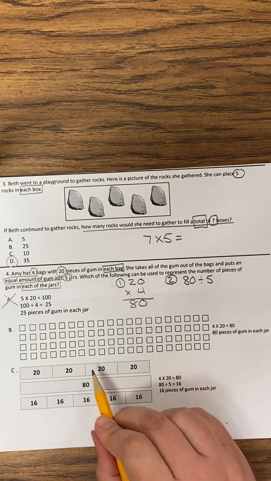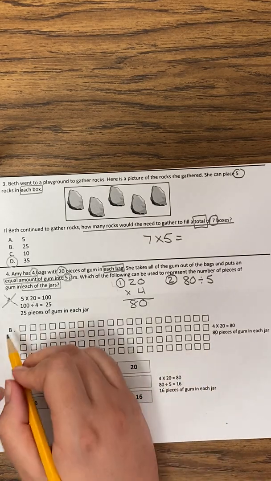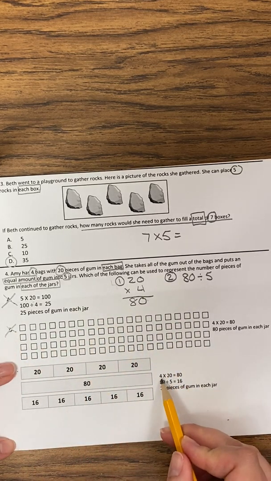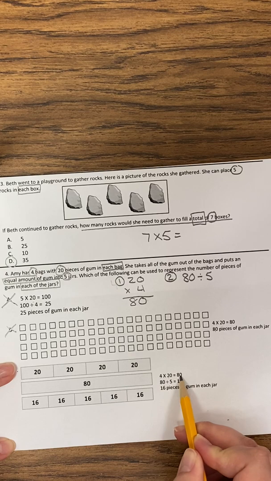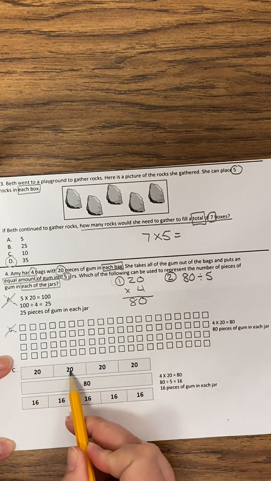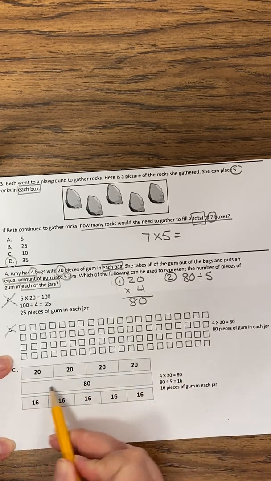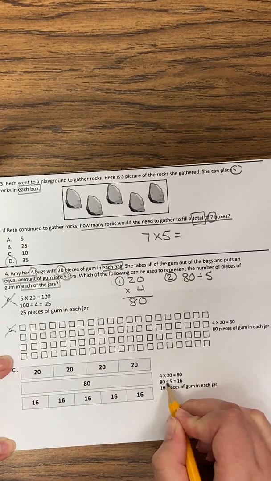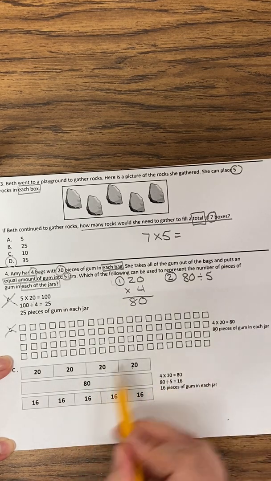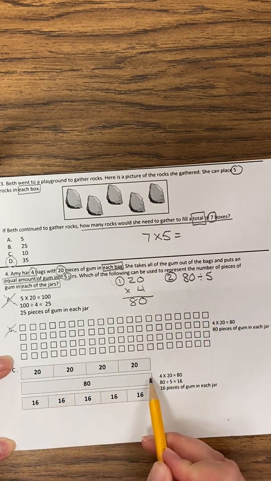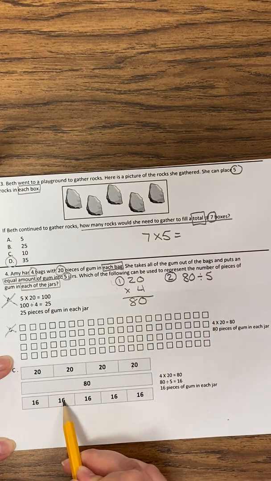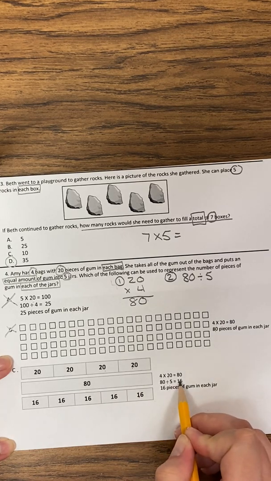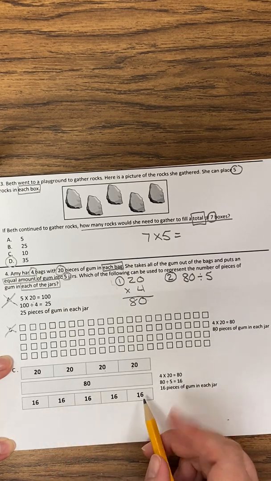But let's make sure that C is the correct answer. Okay. So we have 4 times 20 equals 80. We have 20 written 4 times, which gets us the total, which is 80. And then we have 80 divided by 5. Well, we had our total 80, and it was divided into 1, 2, 3, 4, 5. Okay, because then 16 would be our final answer.